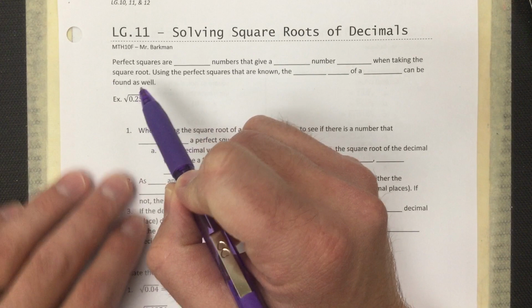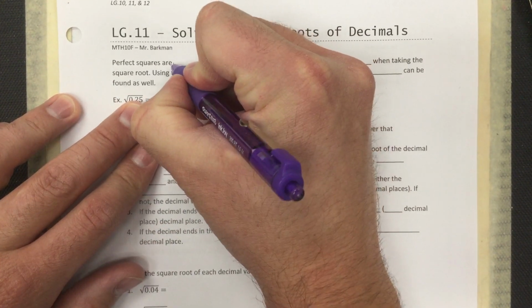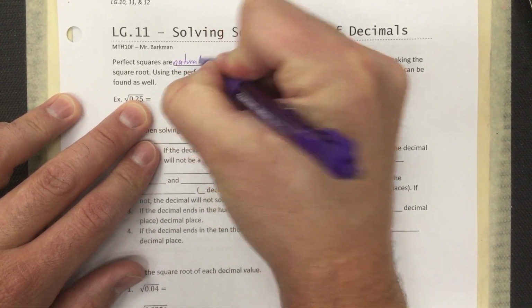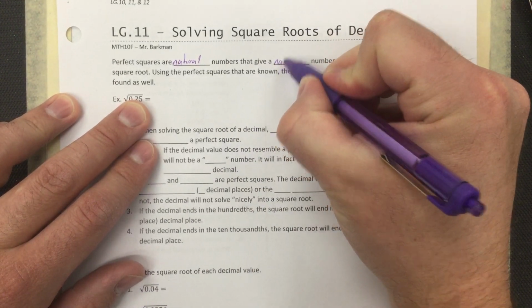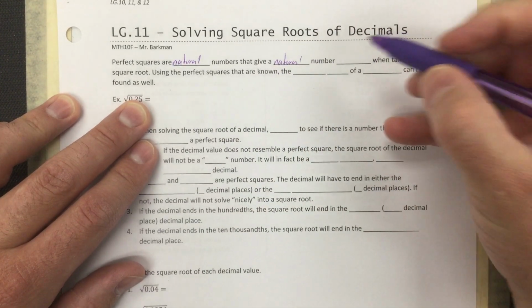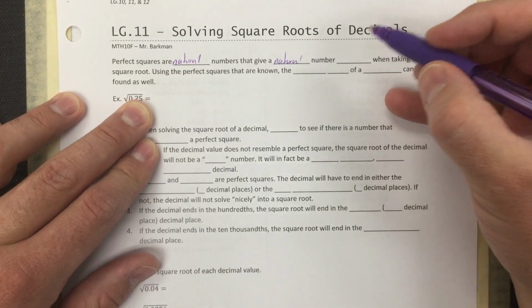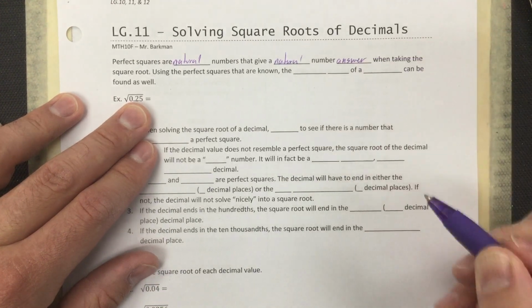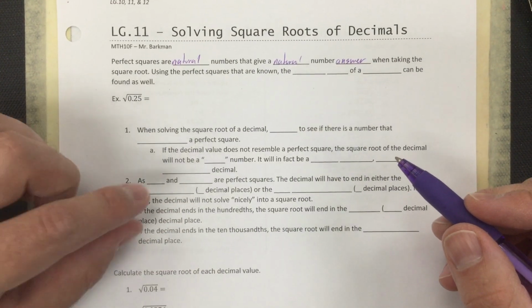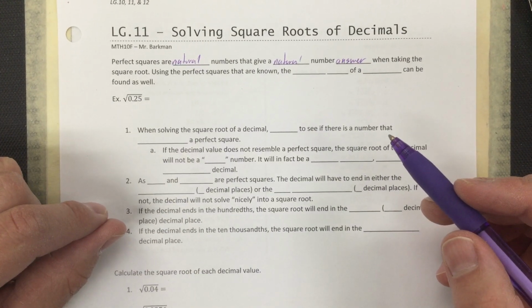Now as a little bit of a reminder here, perfect squares are natural numbers. Remember, so no negatives, no decimals, that give us a natural number answer when taking the square root. So they are a natural number which gives us a natural number answer when we take the square root.